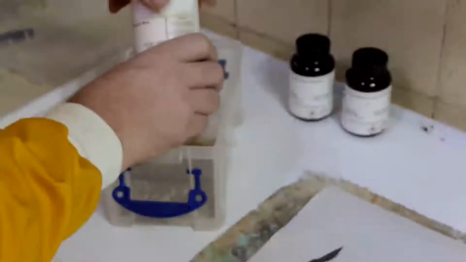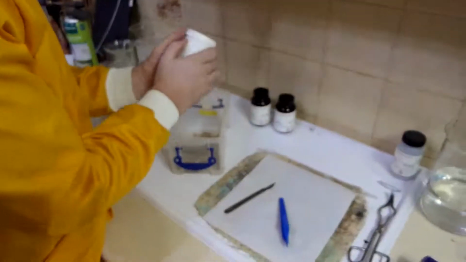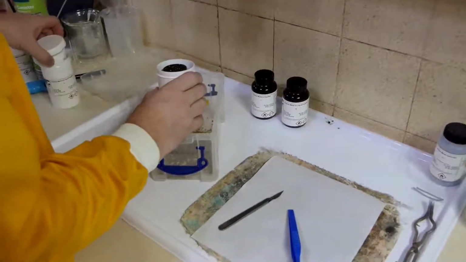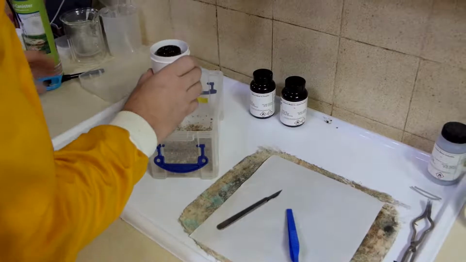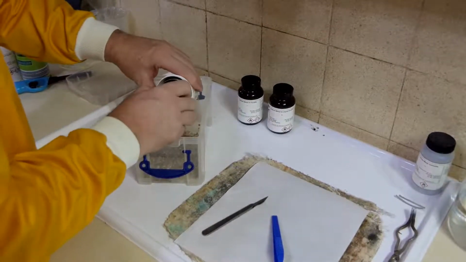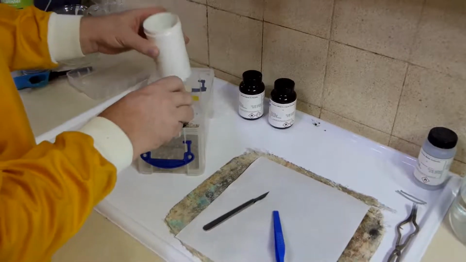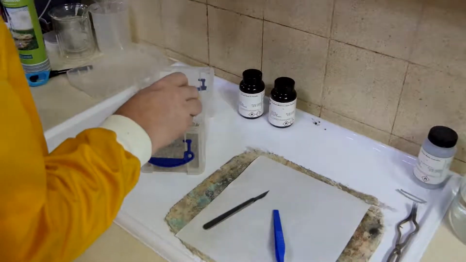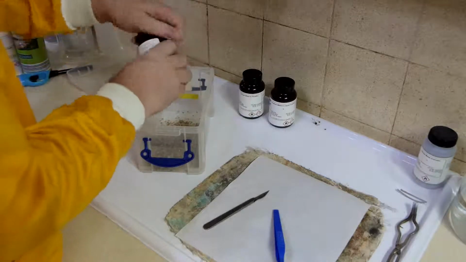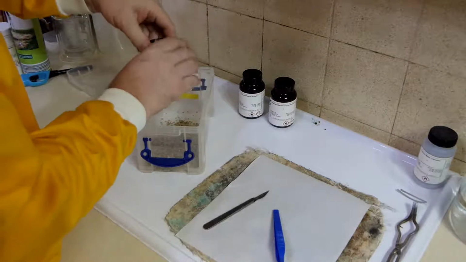Right, let's take this one out of its container. And this third one is also double stoppered. Just get rid of all the vermiculite around there.